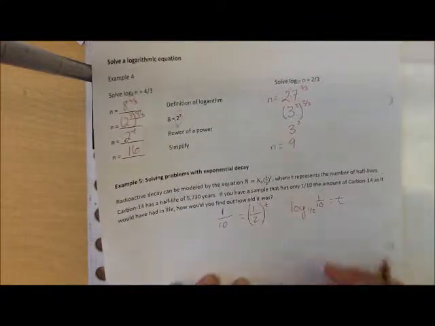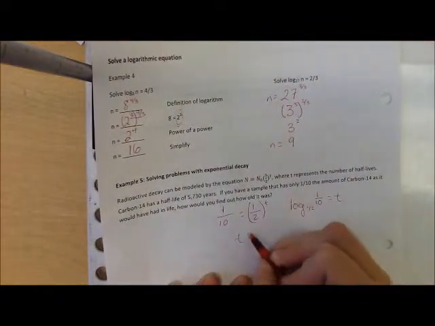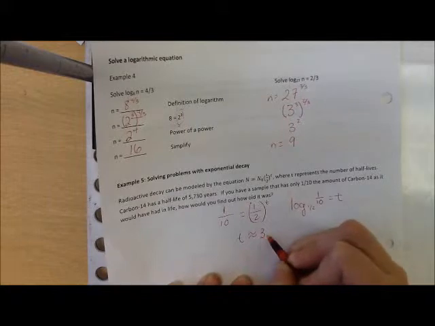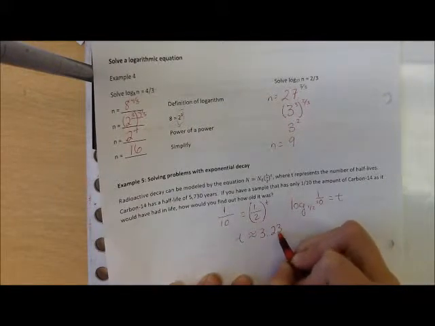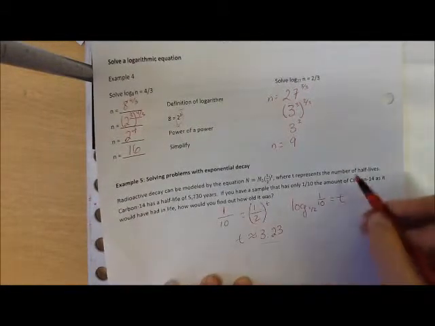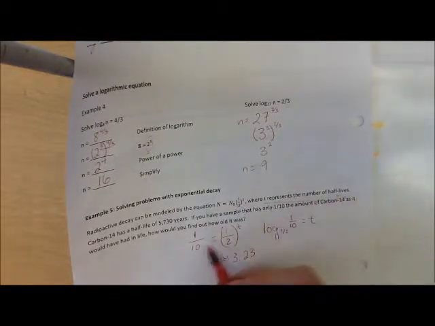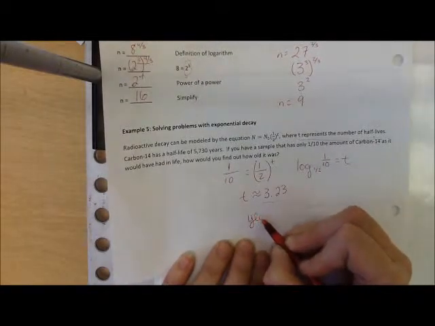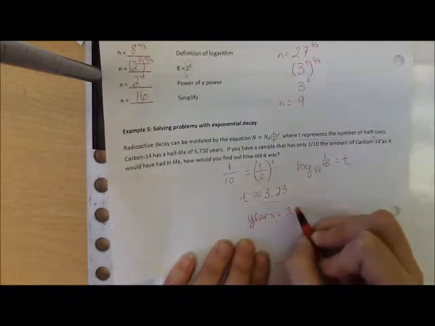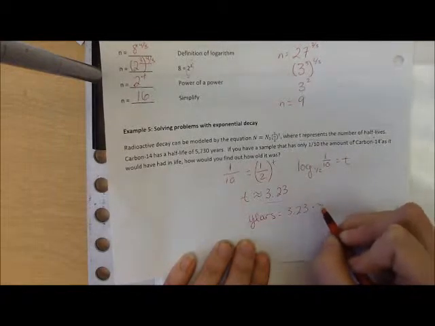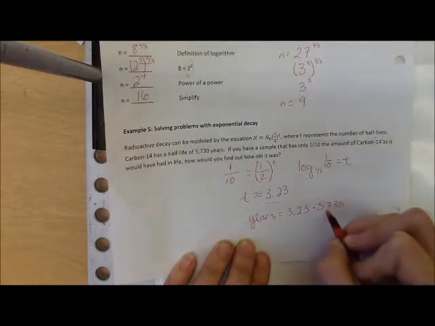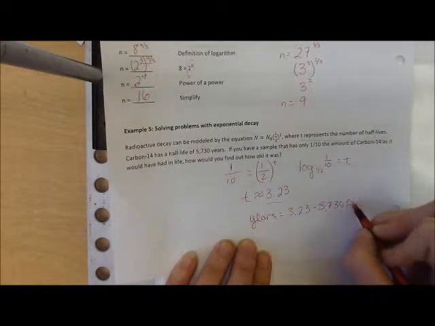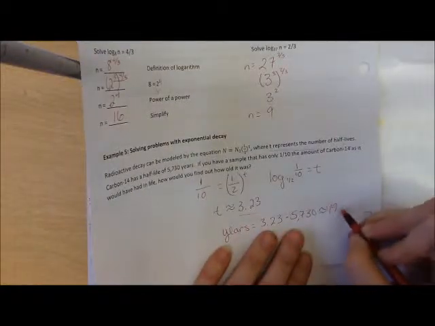Right now what you could do is just guess and check. You end up with t is roughly 3.23, and t is the number of half-lives. If the half-life of carbon-14 is 5730 years, to find the number of years, you would multiply by 5,730, and you get roughly 19,000 years.